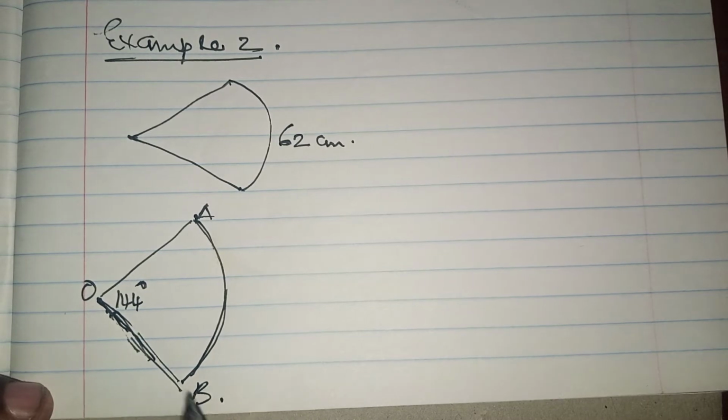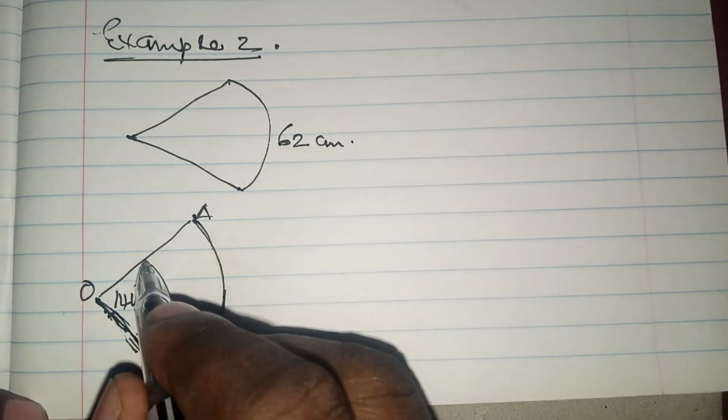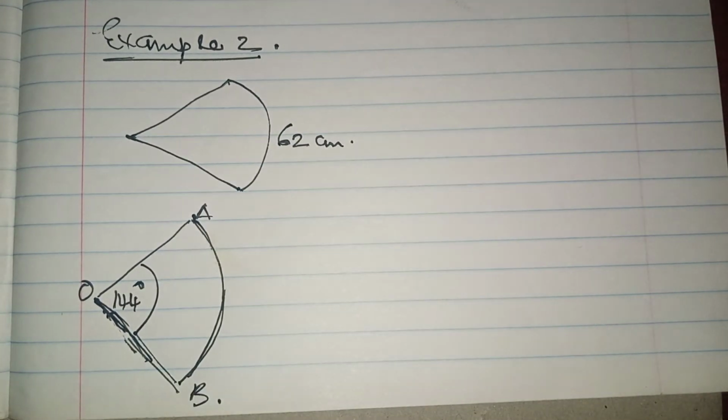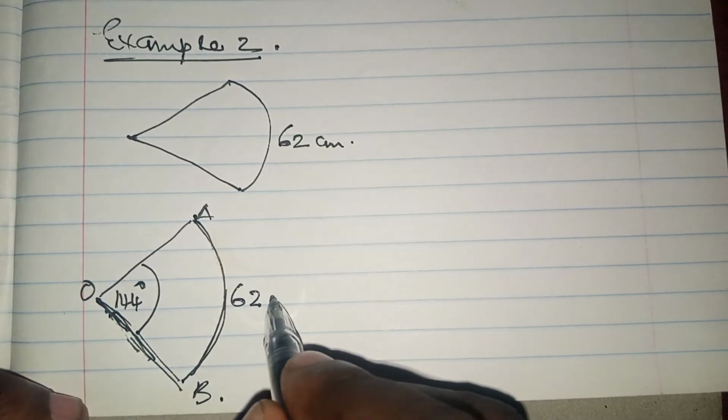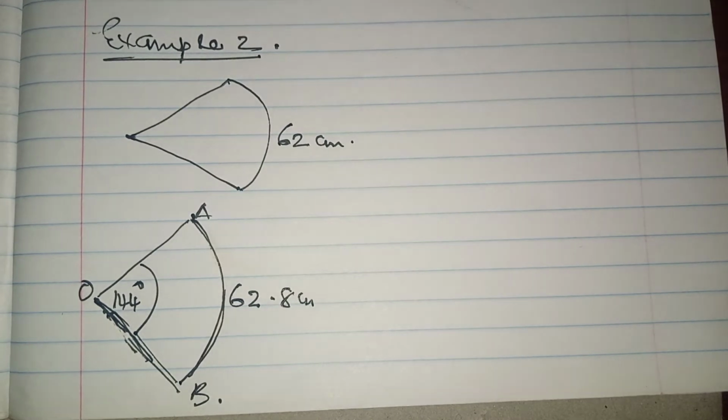Having had something like this, the angle at the center is 144, and the arc length itself is 62.8 centimeters. Now, what is the radius of the circle? The question is, the length of the arc is 62.8 centimeters.